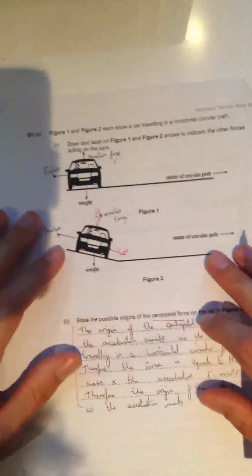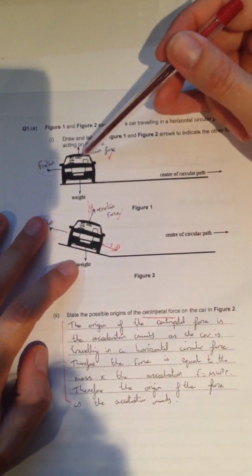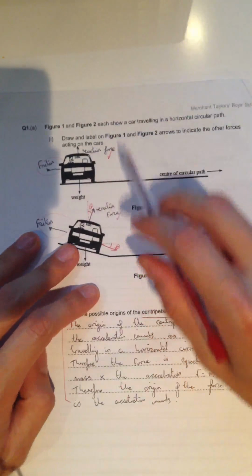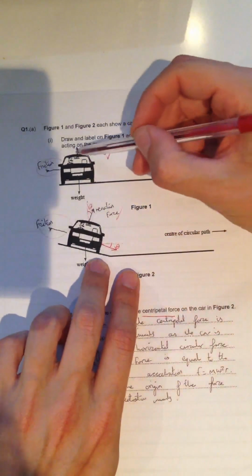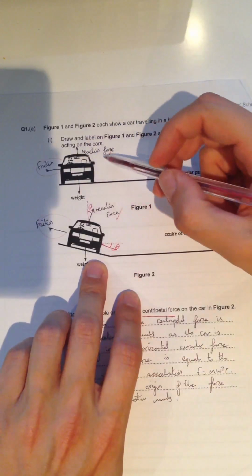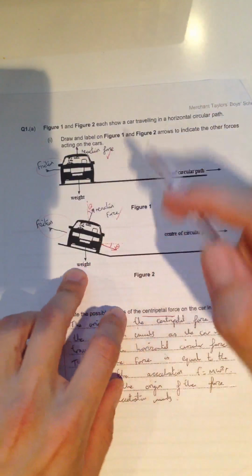Okay, so question 1, you needed to label the forces acting on the car in both situations. Well done for labeling the reaction force, although this should equal the weight in this diagram, so that arrow should be a bit longer. You've correctly drawn it here, that's good.